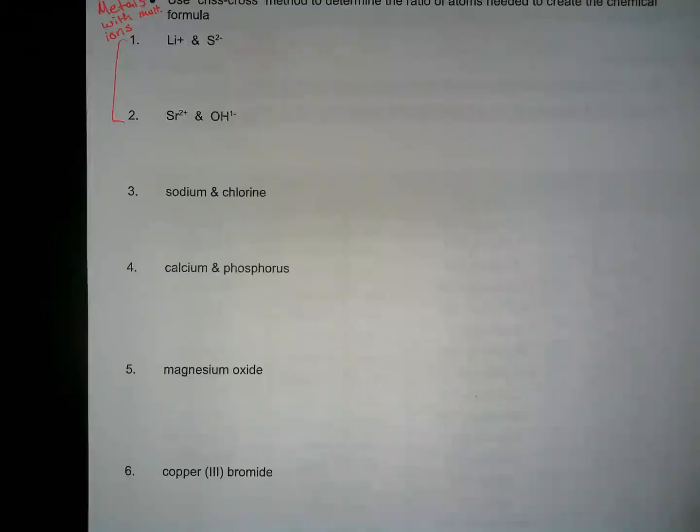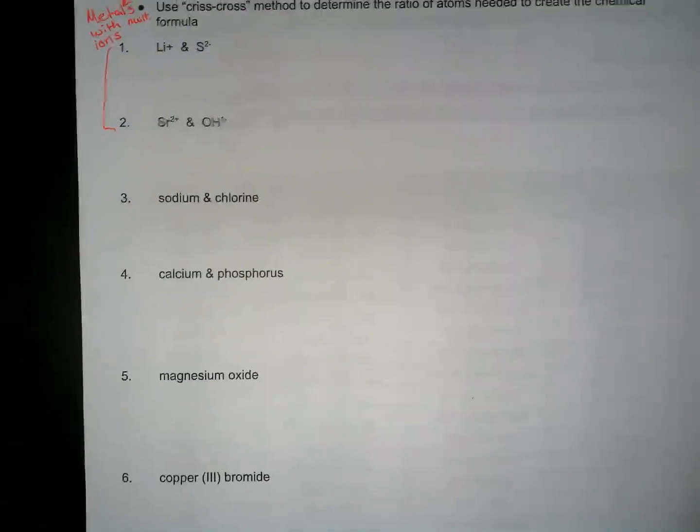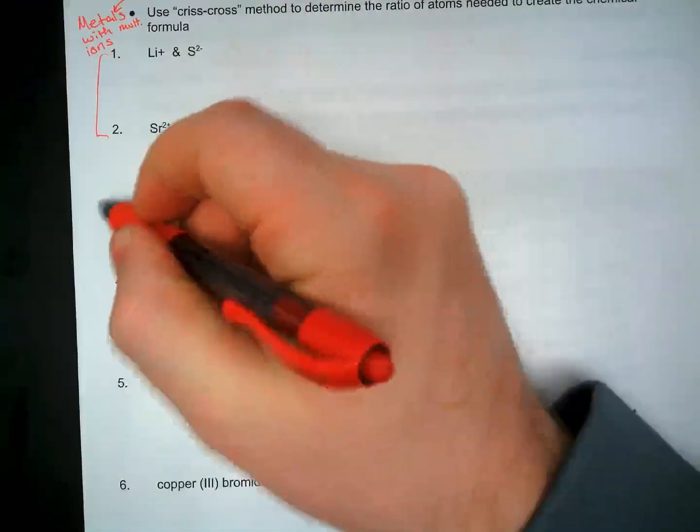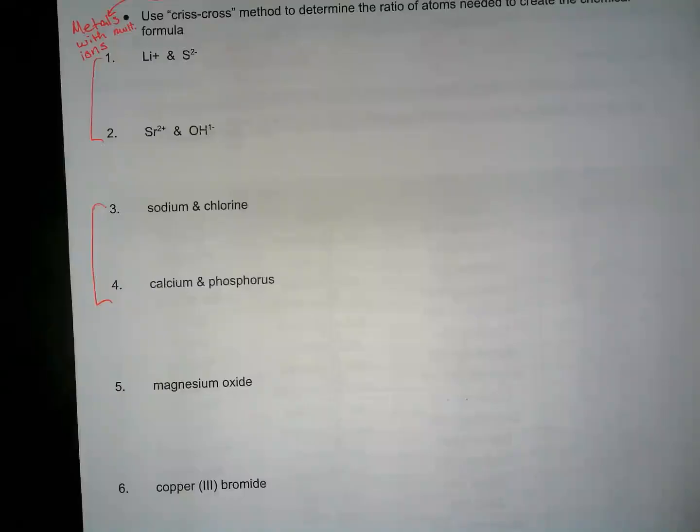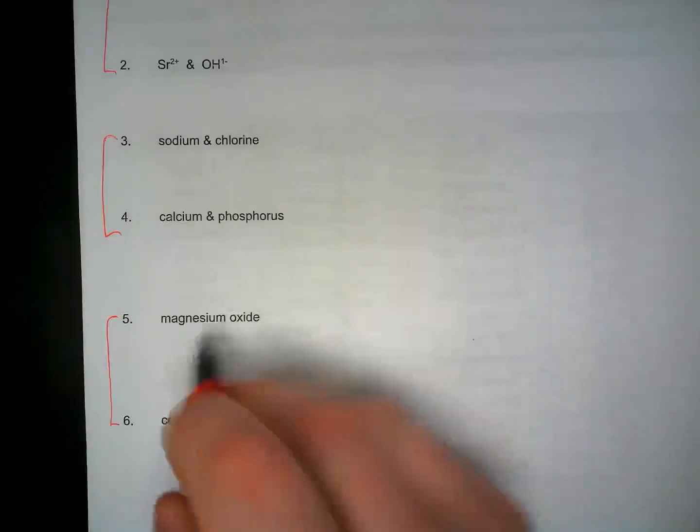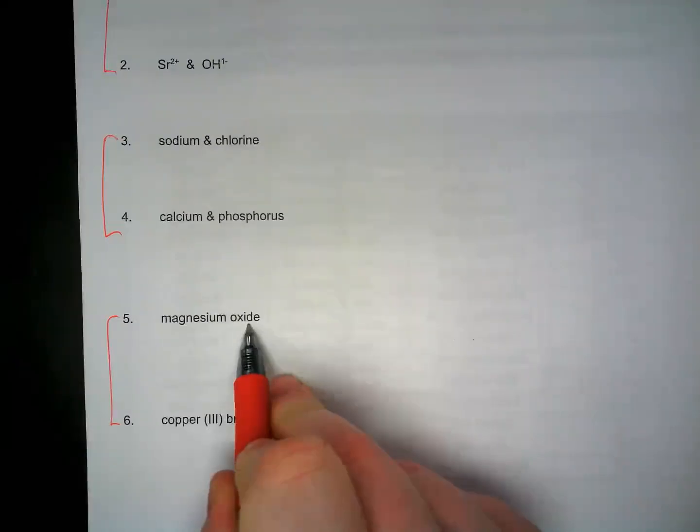We have two examples here where we're just using the chemical symbols. We're just saying take sodium, combine it with chlorine, take calcium, combine it with phosphorus. But then we've got two examples down here that have different names. We'll get into the names in either the next set of notes or the one after, on how and why we name these.